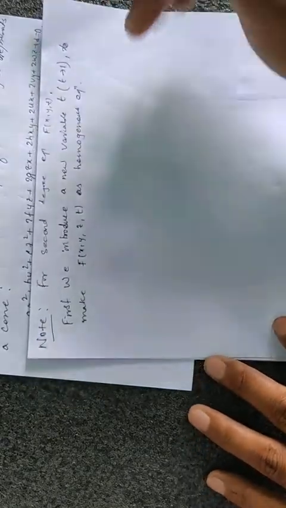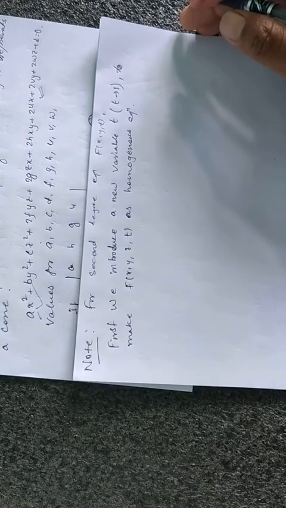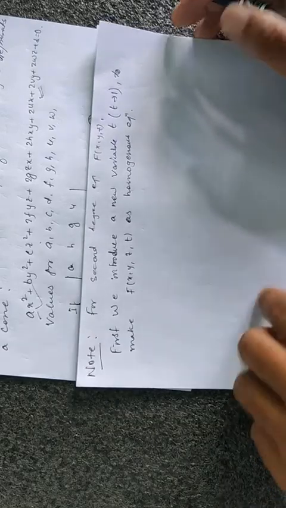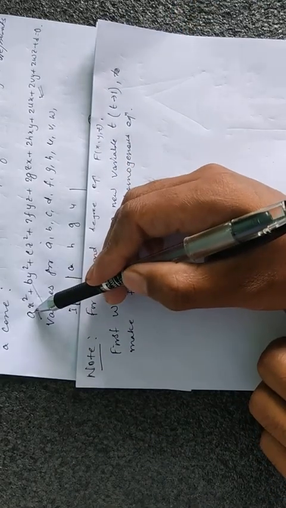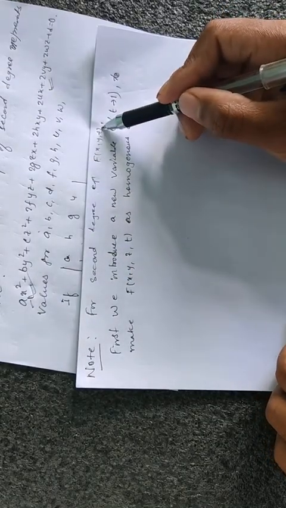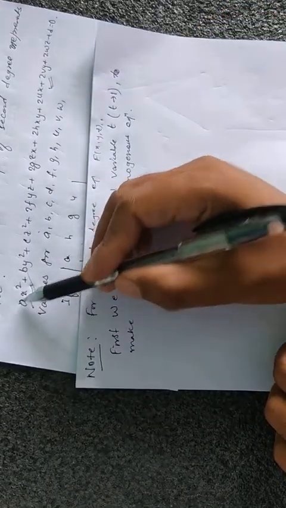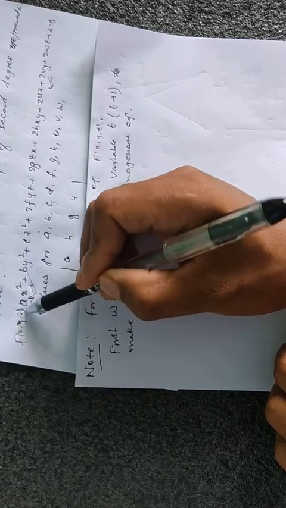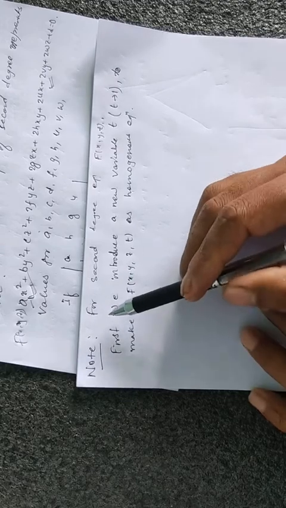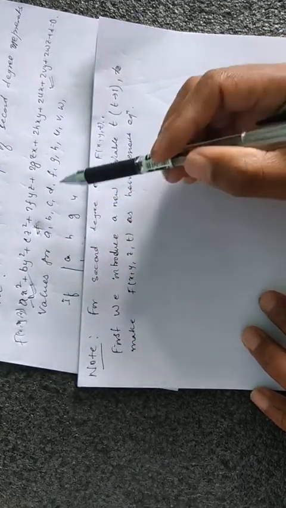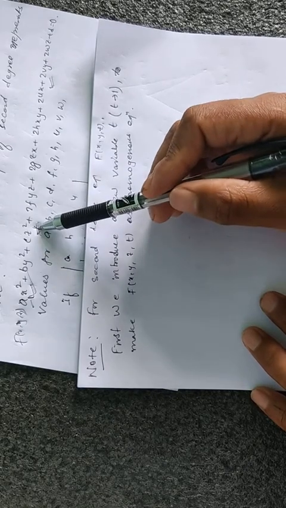It means first we see the general equation of second degree in x, y, z, and this is the same as f(x, y, z). Now if we denote this equation by f(x, y, z), then generally this is not a homogeneous equation.